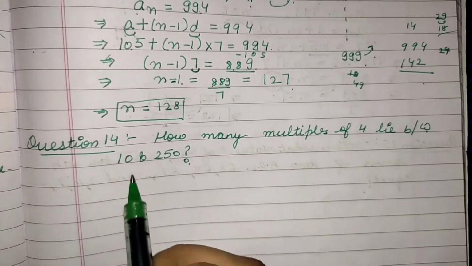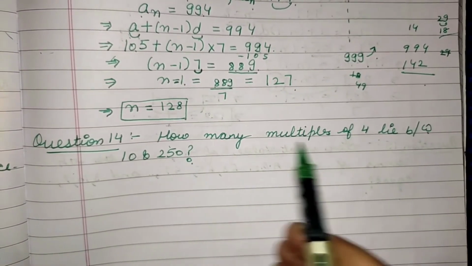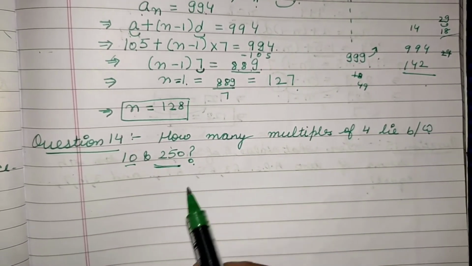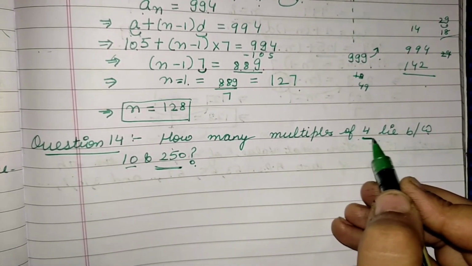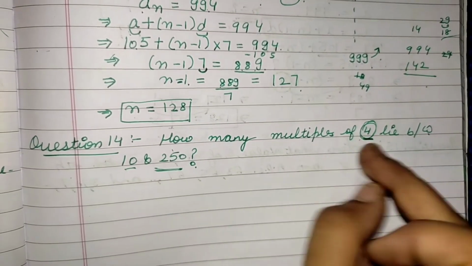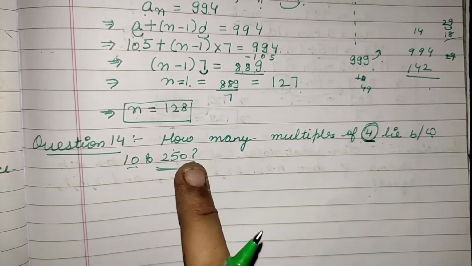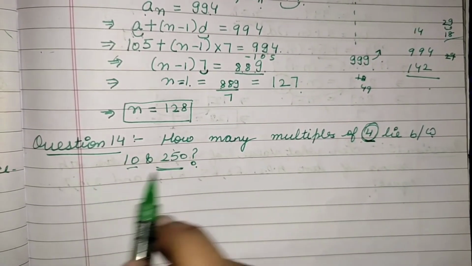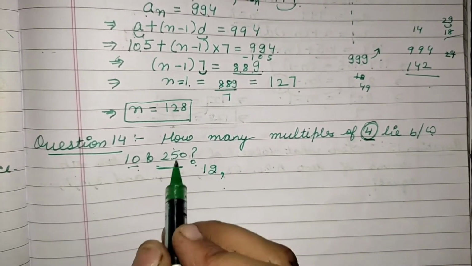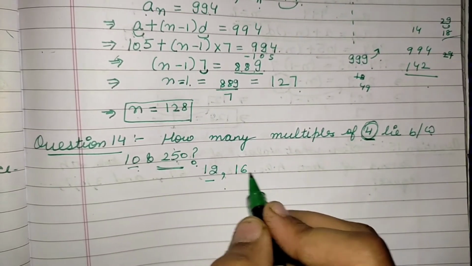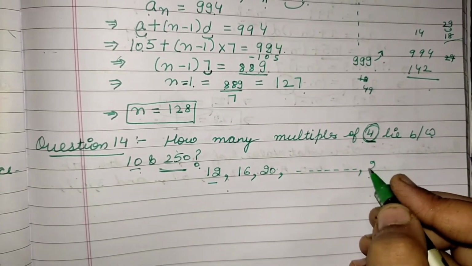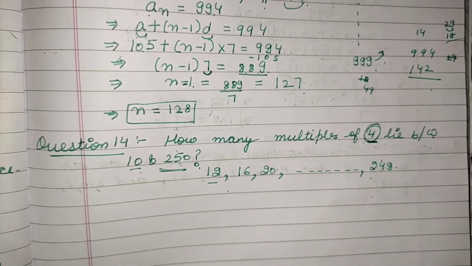Now moving to the next question, question number 14. It says, how many multiples of 4 lie between 10 and 250? Again the same question. This time you have to tell how many multiples of 4, meaning which are completely divisible by 4, lie between 10 and 250. So the very first number which is divisible by 4 is 12, then the next number will be 16, then the next number will be 20, and the last number which is divisible by 4 is 248.